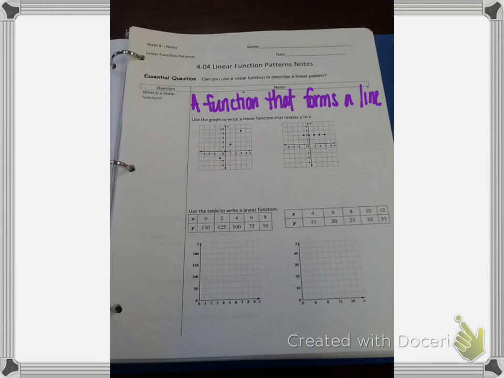Use the graph to write a linear function that relates y to x. So essentially, all that's asking is you to write an equation of a line in slope-intercept form, which is y equals mx plus b. We can see that our y-intercept is 0, and our slope is going up 3 over 1.